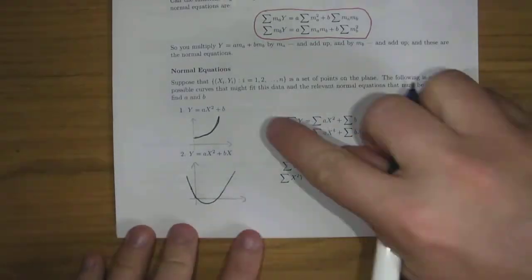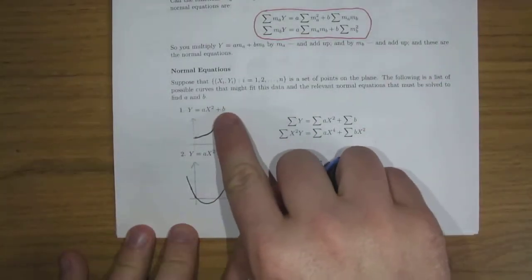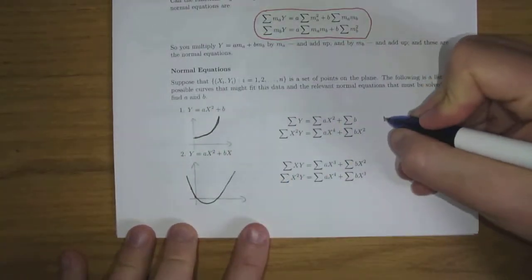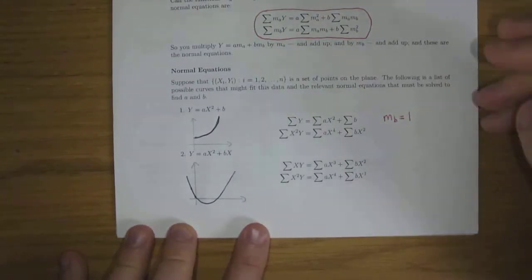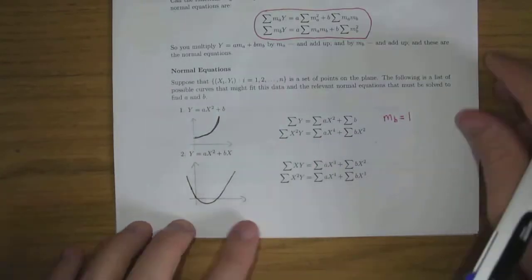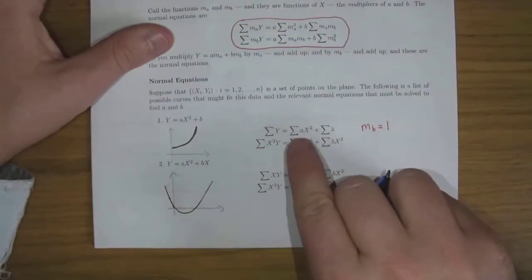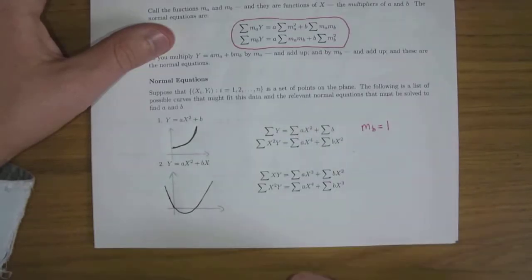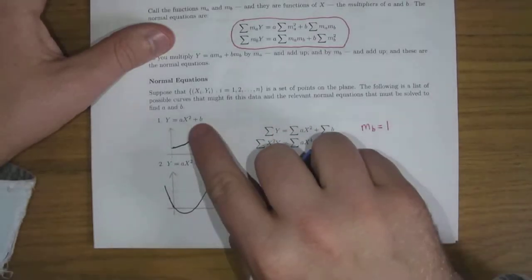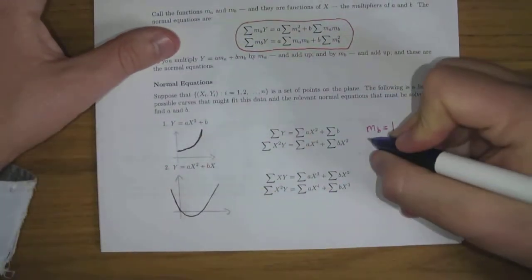So here, let's look at the multipliers. The multiplier of A is x squared, and the multiplier of B is just 1. It's B by 1. So multiply everything by 1, which of course does nothing, and add up. So add up the y, there it is. Add up ax squared. Now typically you take out the a there as a constant, and 1 by b is just b, add up the b. The other multiplier of a is x squared.